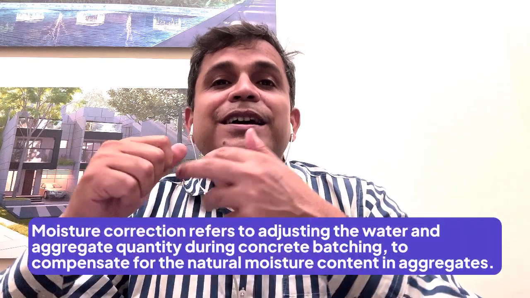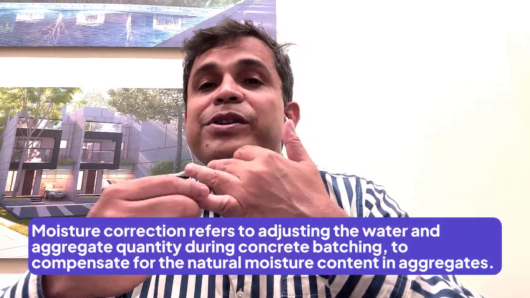So let's jump into the subject, that is moisture correction. Now the term moisture correction means moisture, which is nothing but water. The correction means you need to adjust the moisture in the mix. Now what is in the mix design? In the mix design we are finding the mix proportion, that is cement, sand, coarse aggregate, water, admixture and everything.